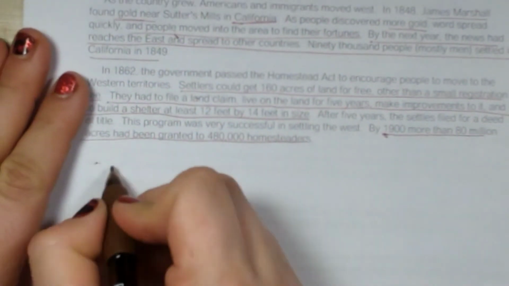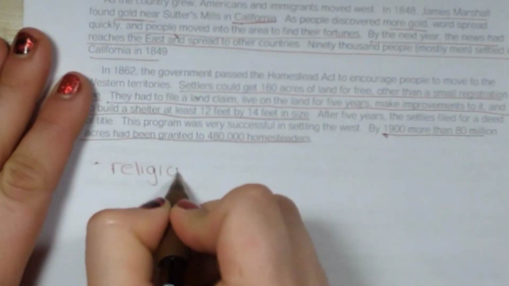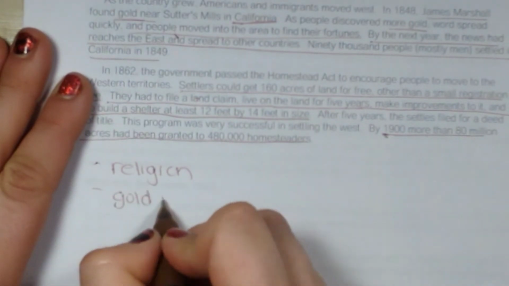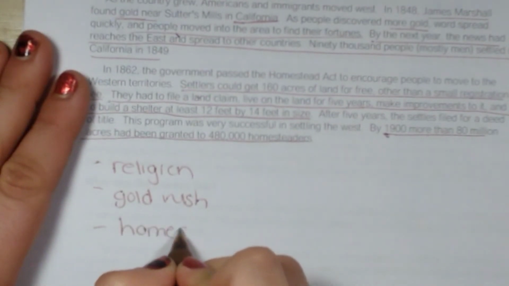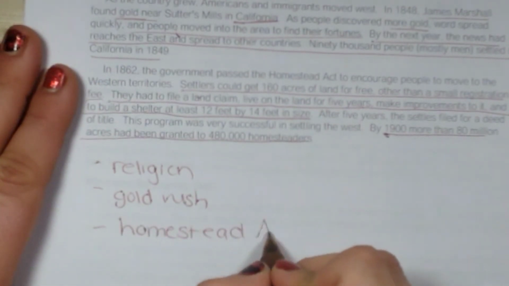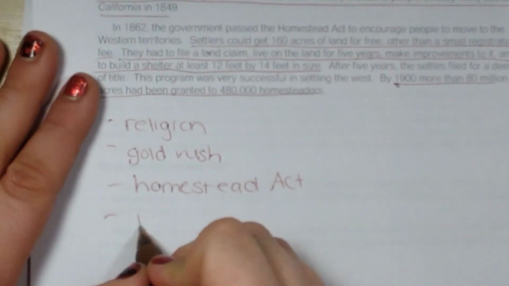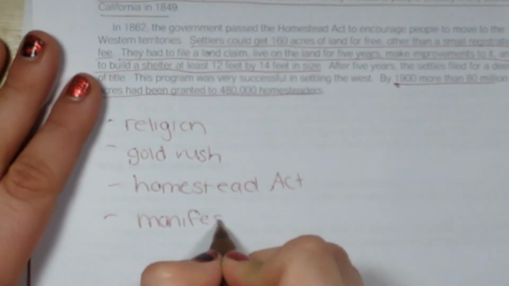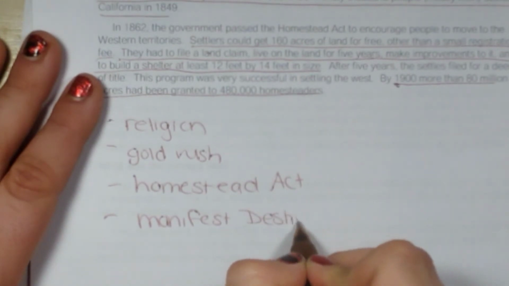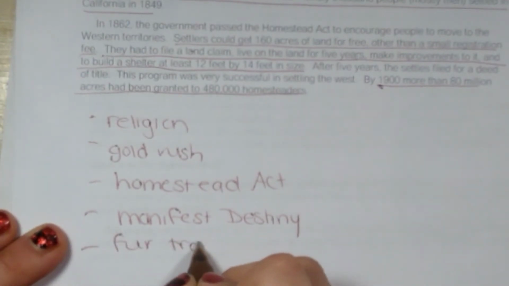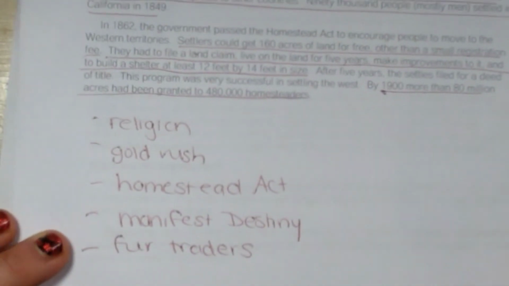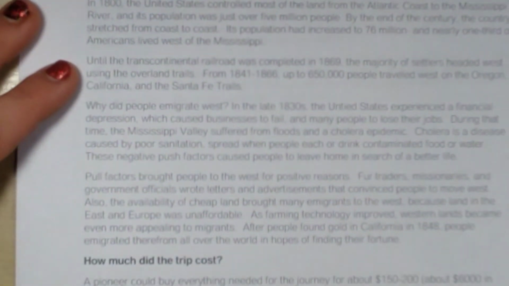So there's many reasons why people moved over there. We have religion. We have the gold rush. We have the Homestead Act. Manifest destiny. So there's so many different reasons why people went over. Okay. Fur traders. So I'm just taking some notes that I can have for later. All right, my last one. Traveling on the immigrant trails.